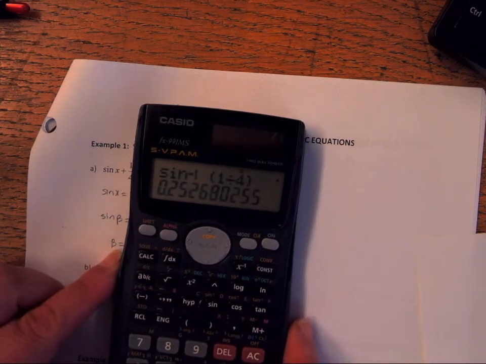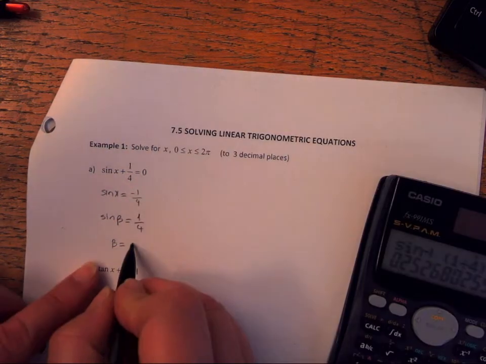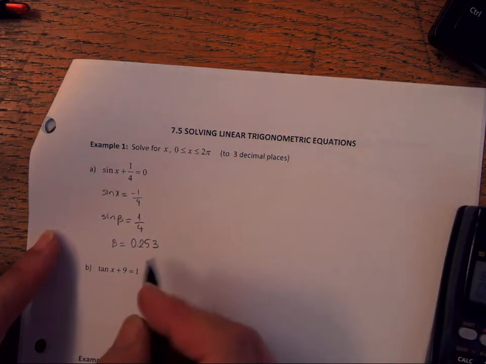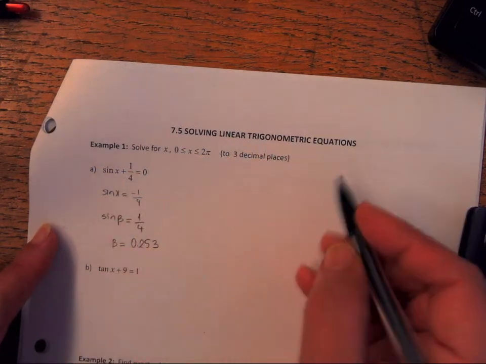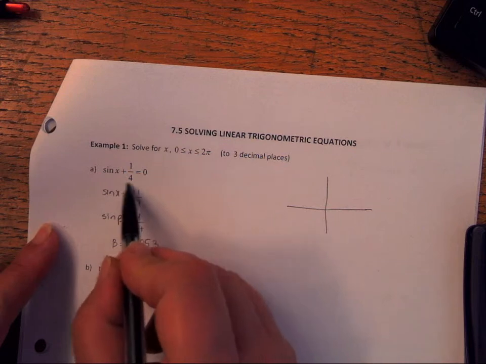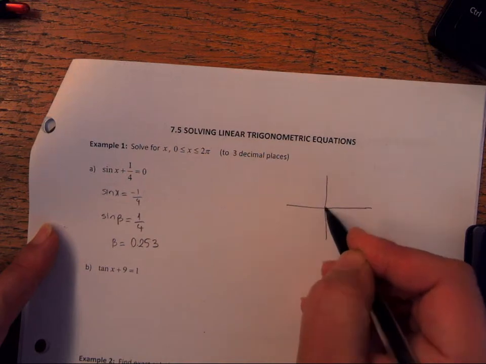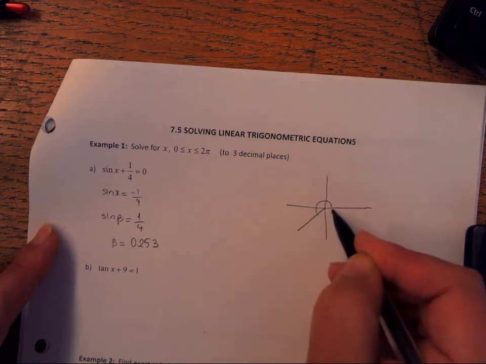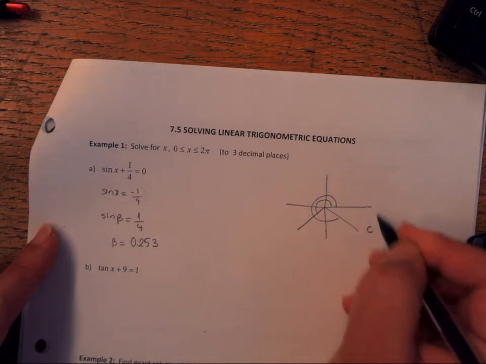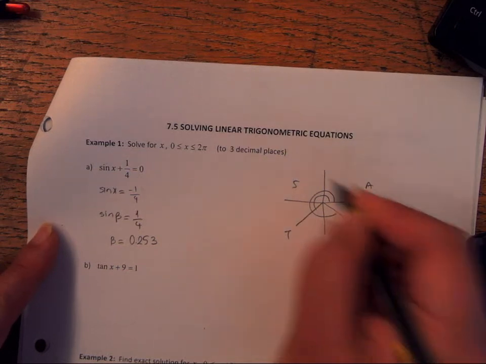So that gives you 0.253. So that is beta, but we are going to get x. So we can sketch this. We are looking for where sine is negative, and sine is negative in quadrant 3 and in quadrant 4. So we have two angles. Okay, so using CAST, we know that sine is negative in quadrant 3 and quadrant 4.